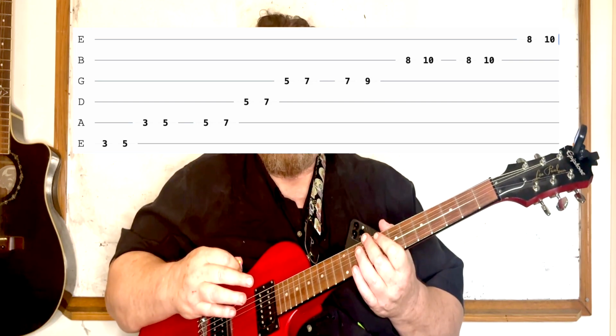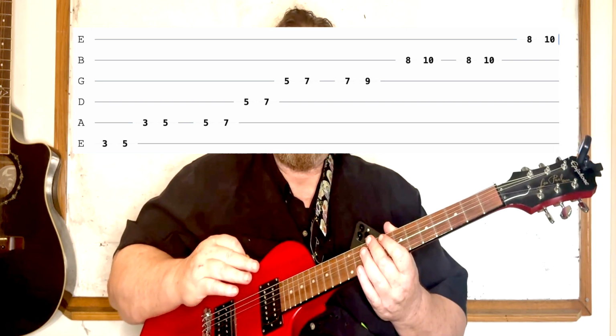So it is the notes of a pentatonic, not exactly in non-repetitive order, but it uses all the notes, but it's all whole steps. Cool? So those are all whole steps.